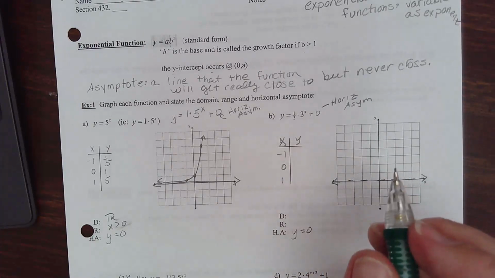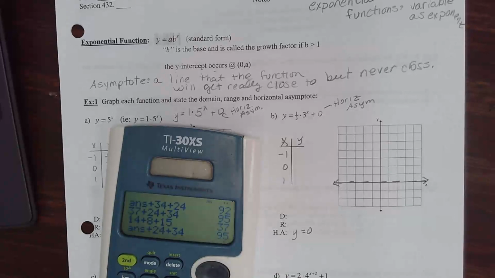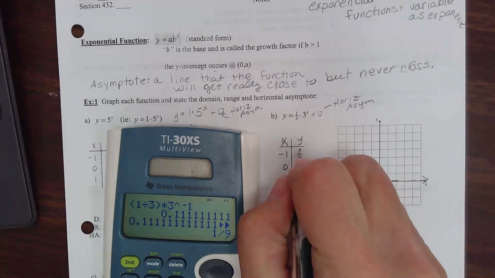When we put in -1, we have 1/3 times 3 raised to the -1 power, and we get 0.1111, and then we can switch that to a fraction, and we get 1/9.